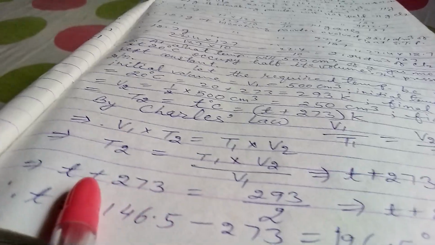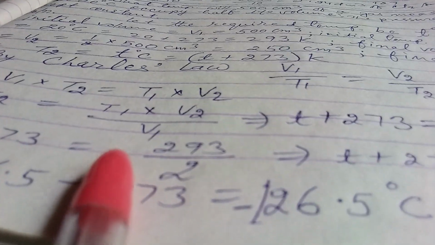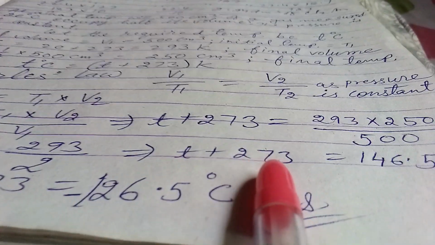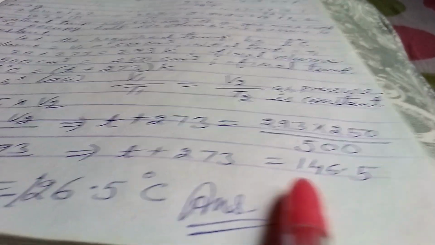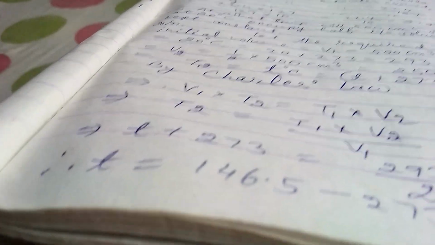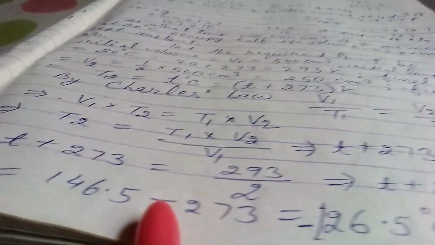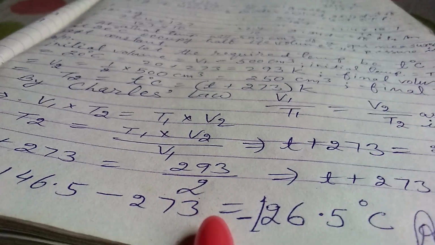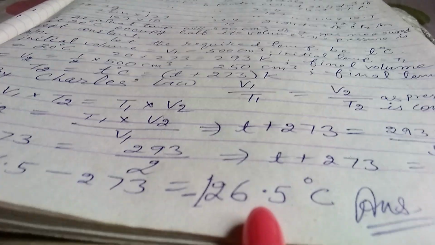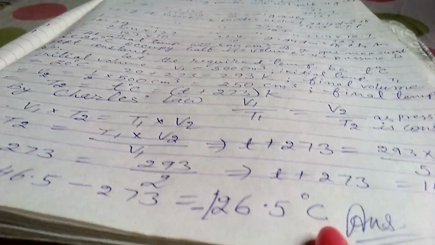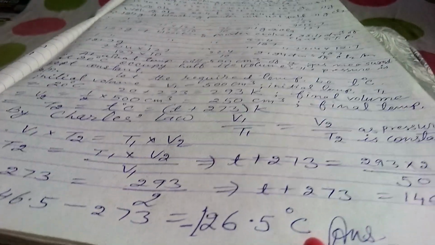And then here T plus 273 equals 293 by 2. This implies T plus 273 is equal to 146.5. And therefore T is equal to 146.5 minus 273, that is equal to minus 126.5 degrees Celsius. This is the answer.